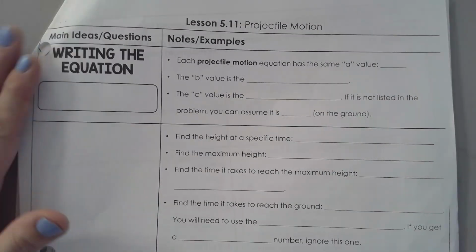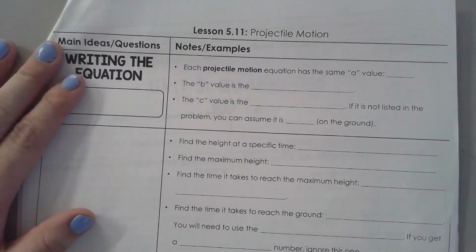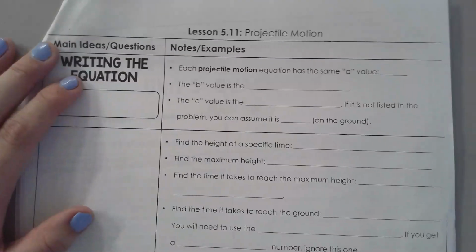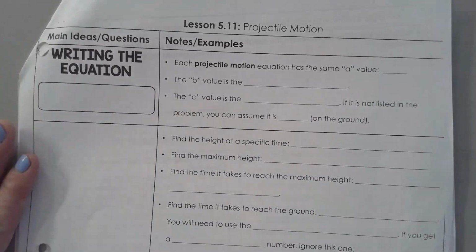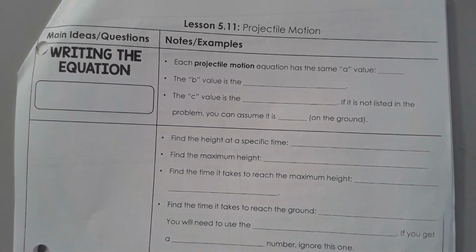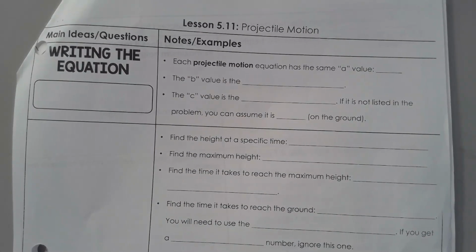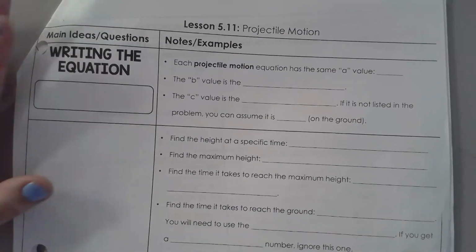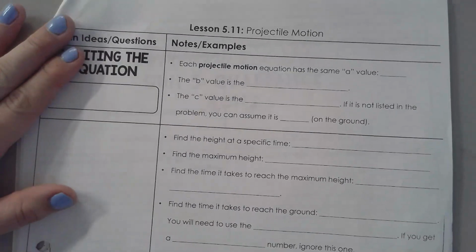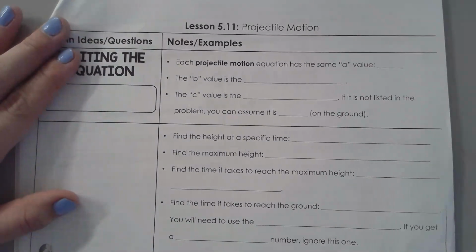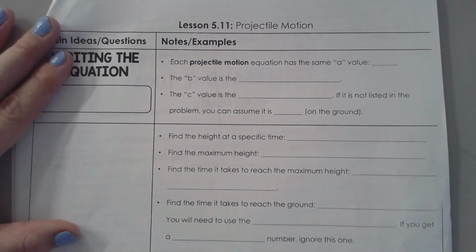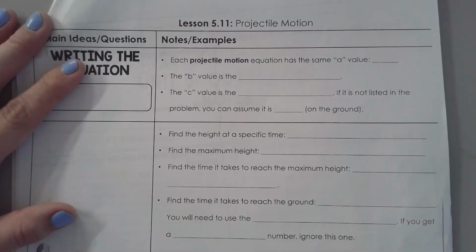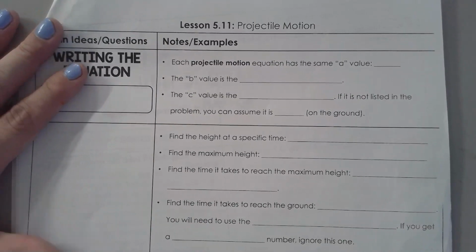5.11 is on word problems, real world problems, specifically dealing with projectile motion, which is like when we throw something up in the air or kick it up in the air and then gravity takes effect and it falls back down. There is some science behind these types of problems, and all of the equations follow the same pattern.